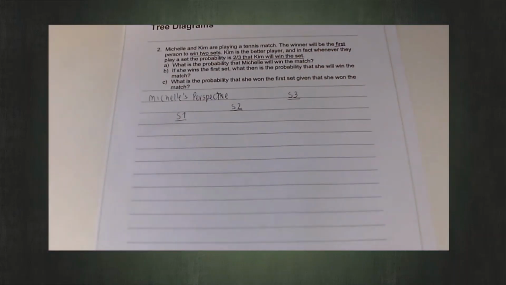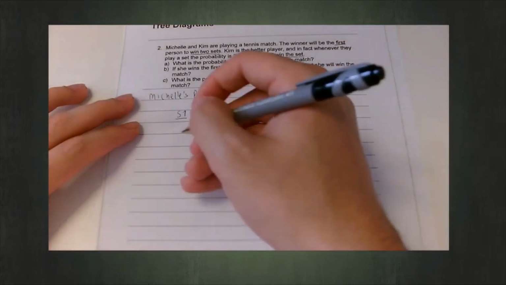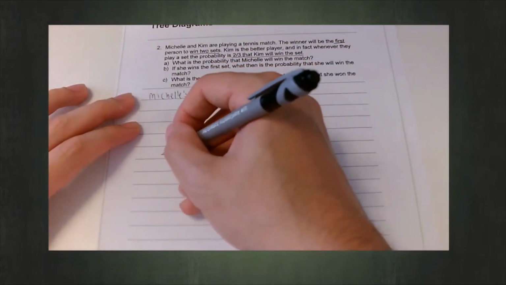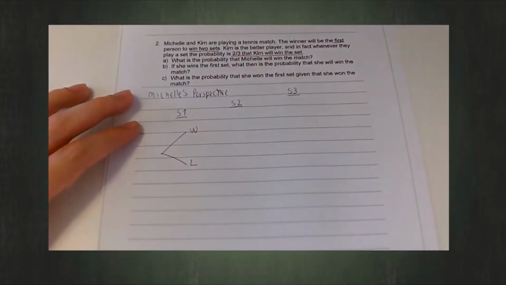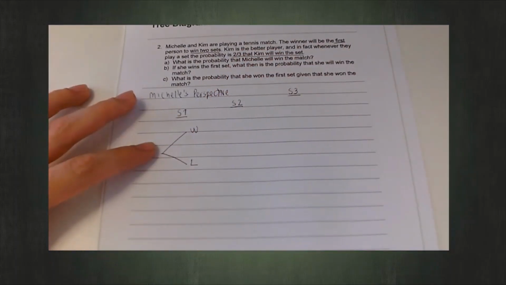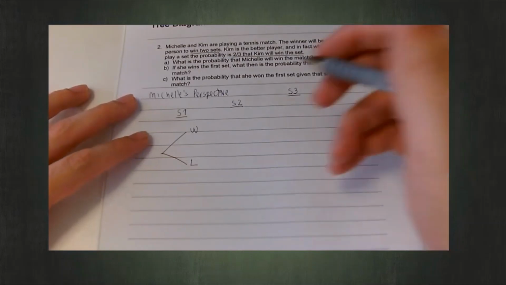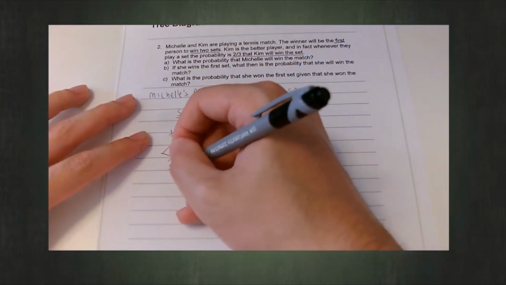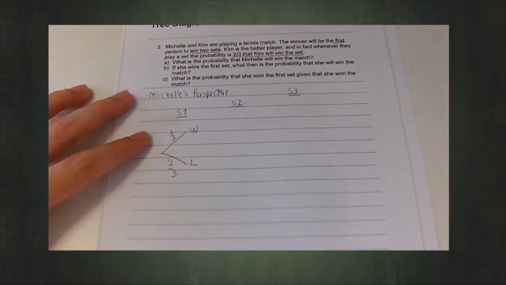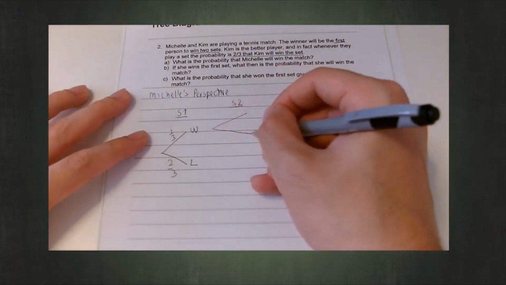Okay, so let's just analyse this then. We'll take Michelle's perspective. Okay, so the probability of Michelle winning, well, if the probability of Kim winning is 2/3, the probability of Michelle winning is 1/3, and her losing is 2/3. Okay, right, next set of branches.